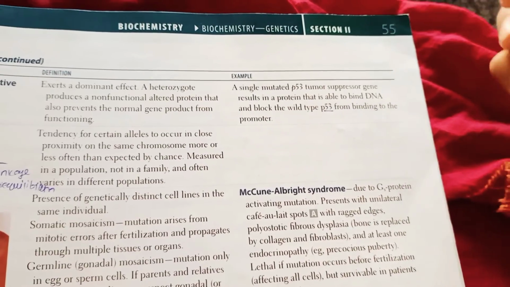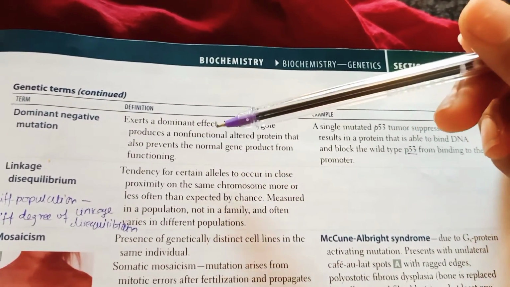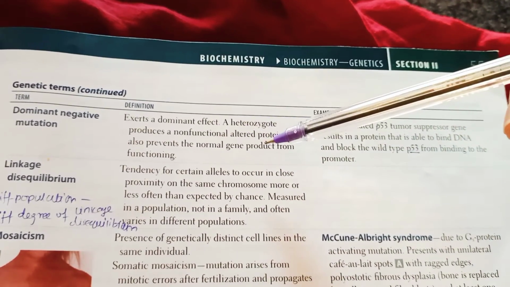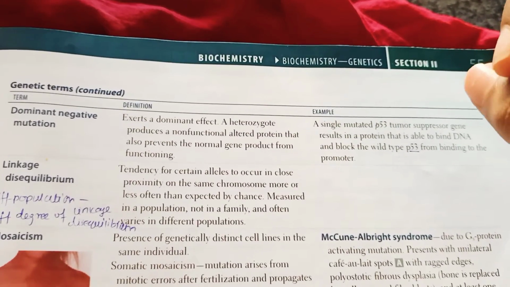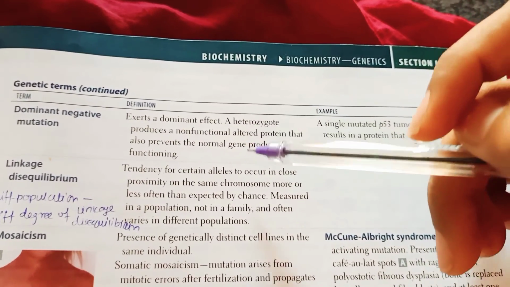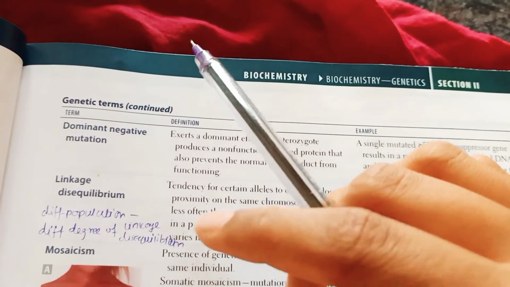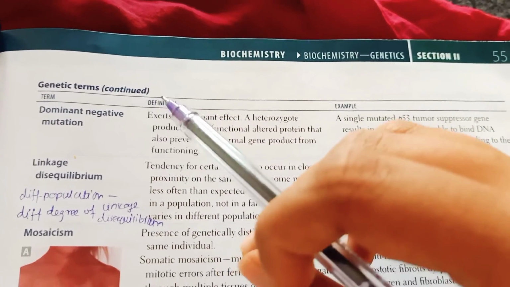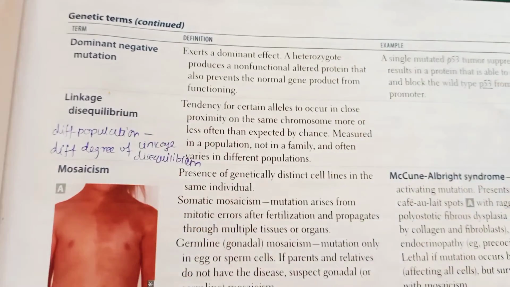So like this, in one affected gene, a heterozygote produces a non-functional altered protein, and that prevents the normal gene product from functioning. A mutated gene is affecting the normal gene; that is the problem here. In a dominant negative mutation, one allele undergoes mutation, but it also affects the normal protein and inhibits its normal functioning.